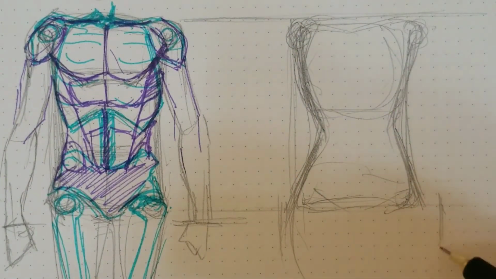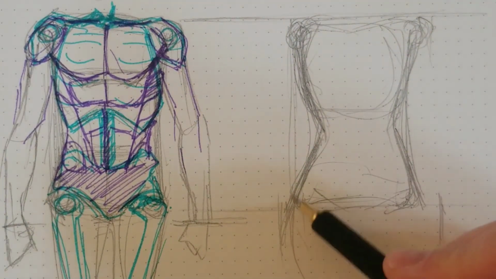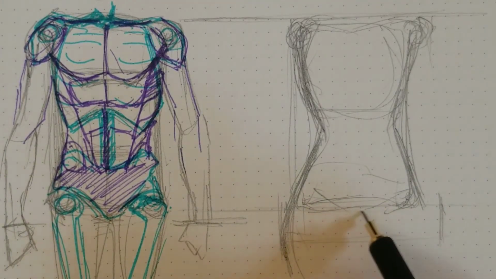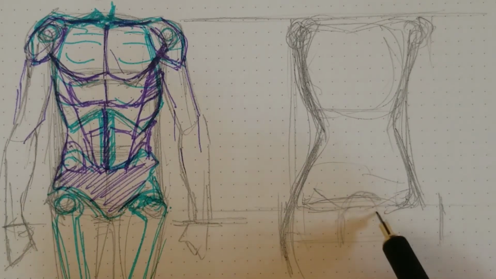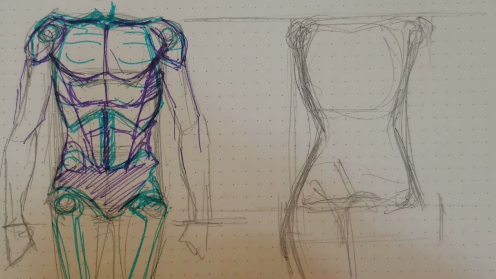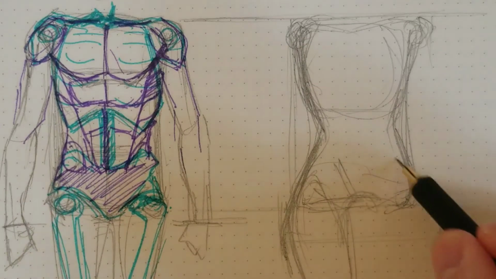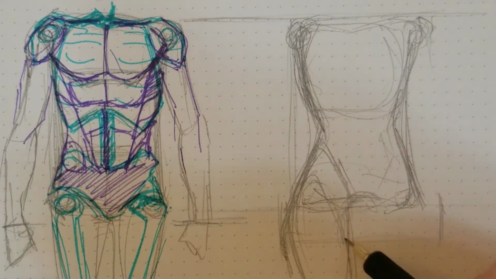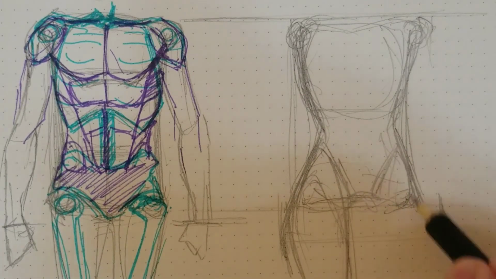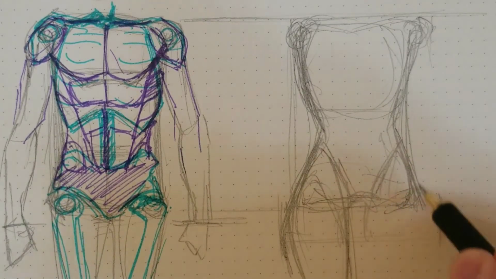The hips will generally come out further, and they come out actually probably the furthest just below the groin. The legs will appear to go all the way up there.